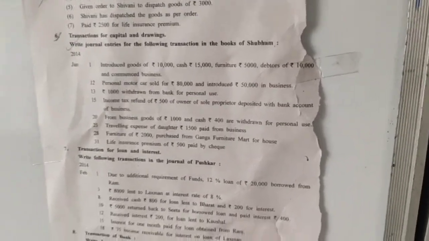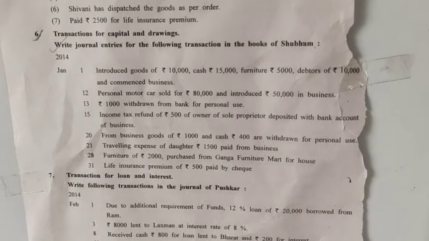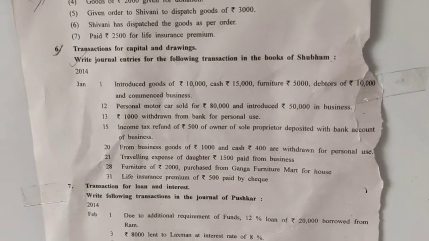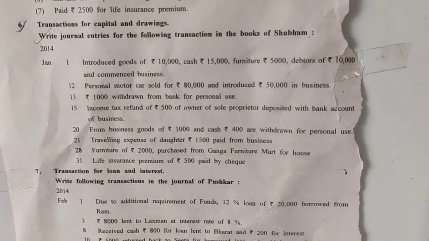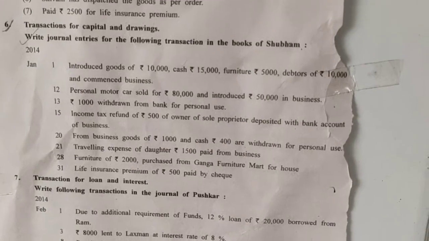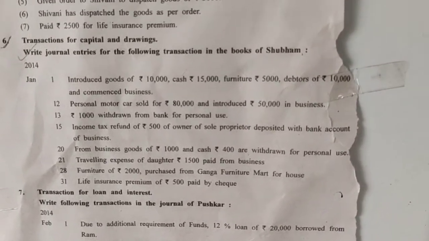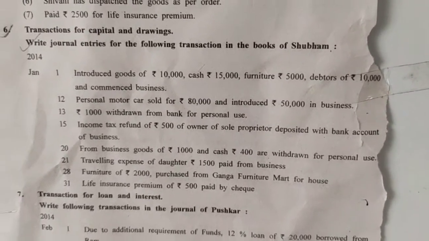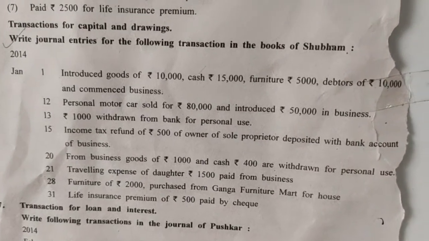We have been teaching this since chapter number 1. In chapter number 1 also, while defining terminology, I told you all such things. In chapter number 2 also you have learned about this. Chapter number 3, GST, you have learned. Right? Now let us see the first transaction.